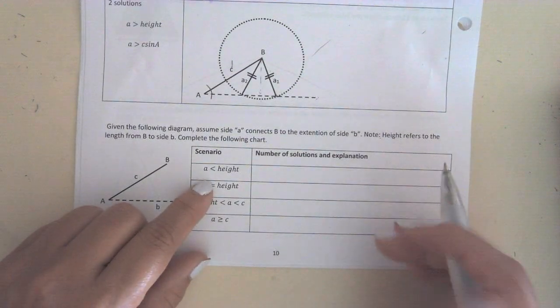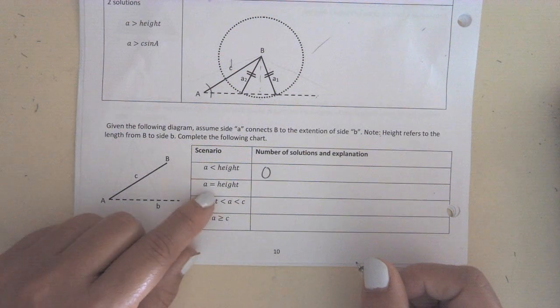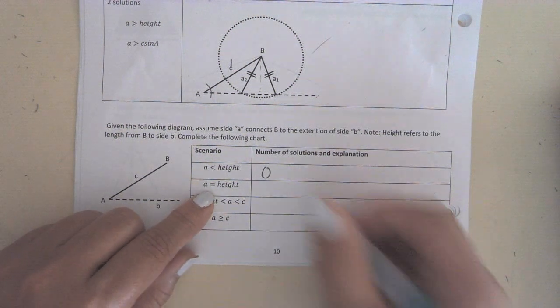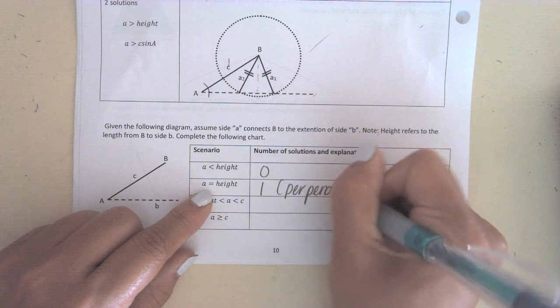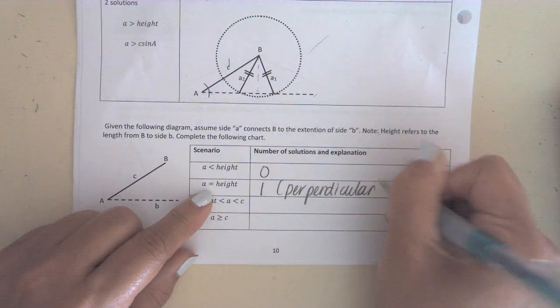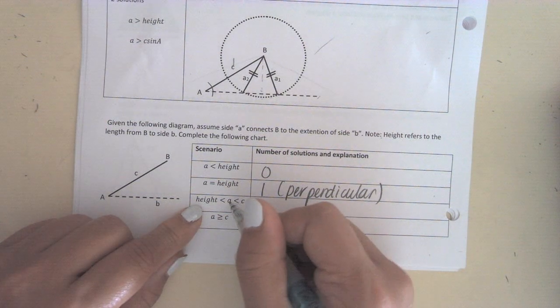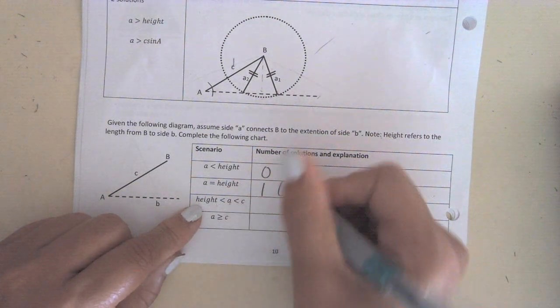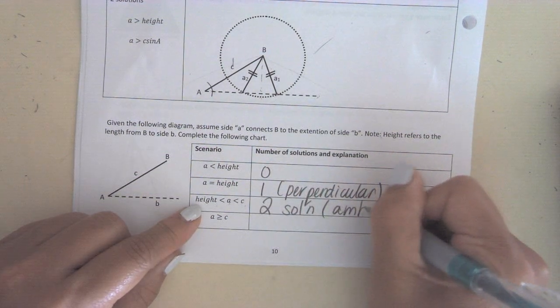When the A value is less than the height, we have zero solutions. When the A value is equal to the height, that's one solution because it's perpendicular. When the A value is between the height and the C value, you have two solutions. And this is your ambiguous case.